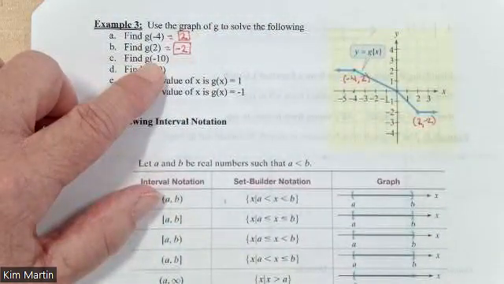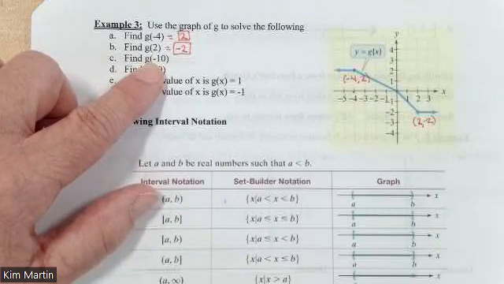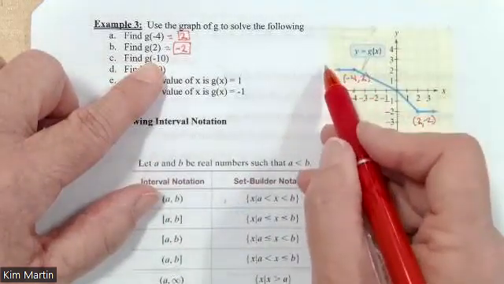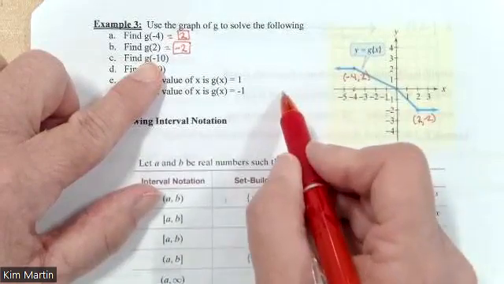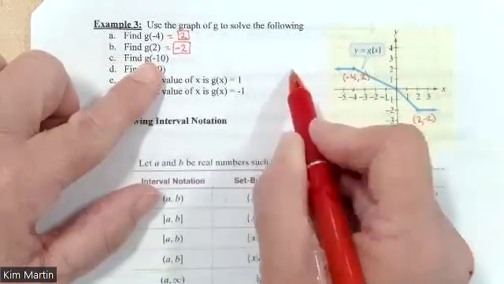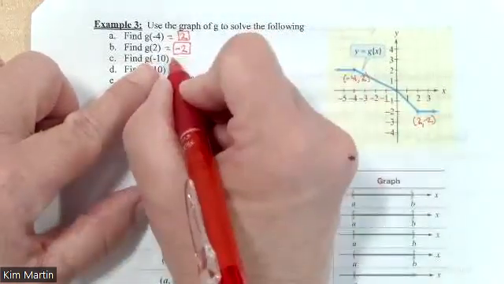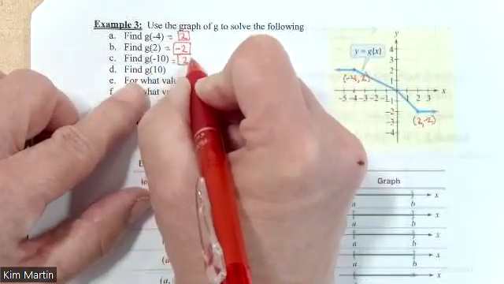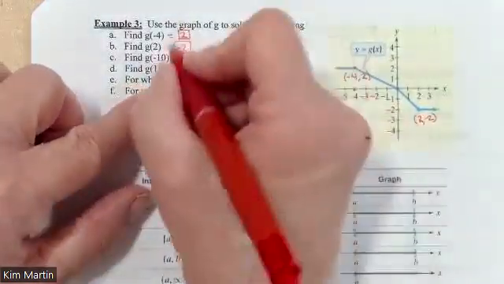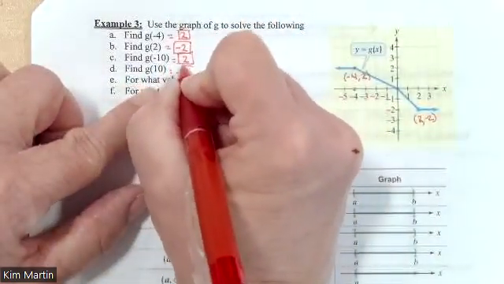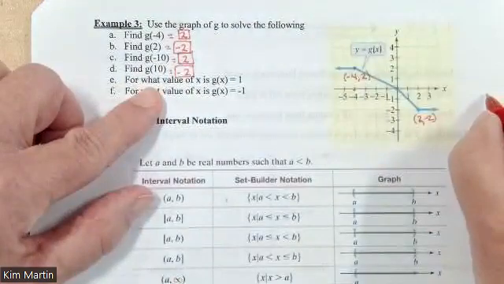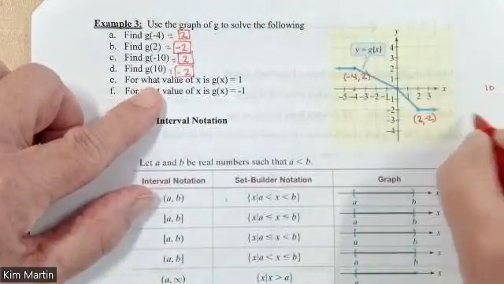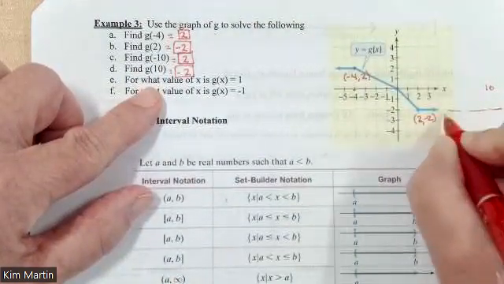What about g of -10? What is it? It still is going to be 2, right? Because -10 is way down here, and this just stays constant. All right, so it's still at 2. And what about g of 10? -2. Because 10 would be way down here, right? And it's still going to be down here at 2.